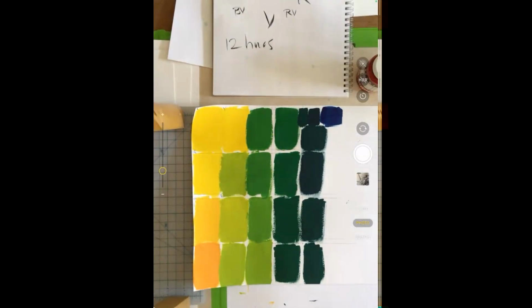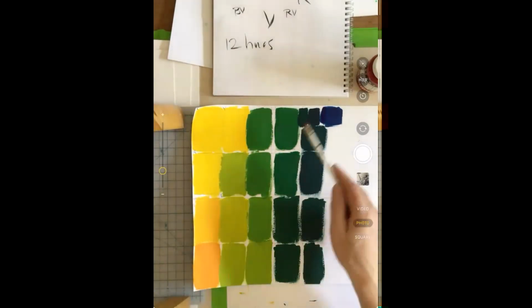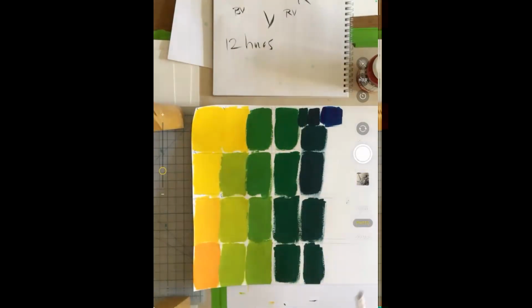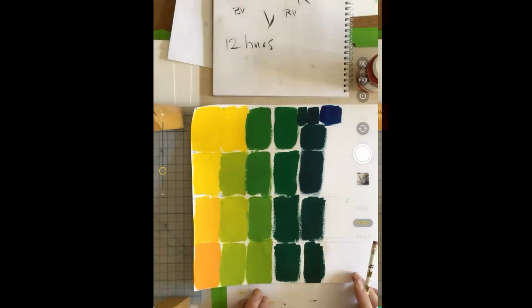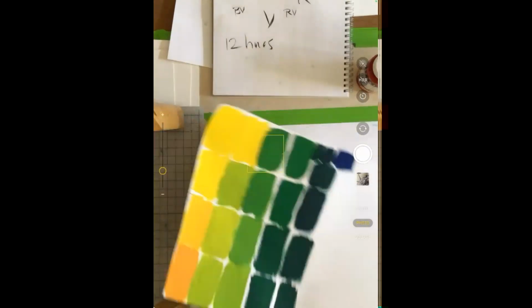I think that it wouldn't change, when I choose green here, I'm looking at yellow all the way through here. When these dry and I cut them out, I think they might be dry enough. Let's see some color magic.